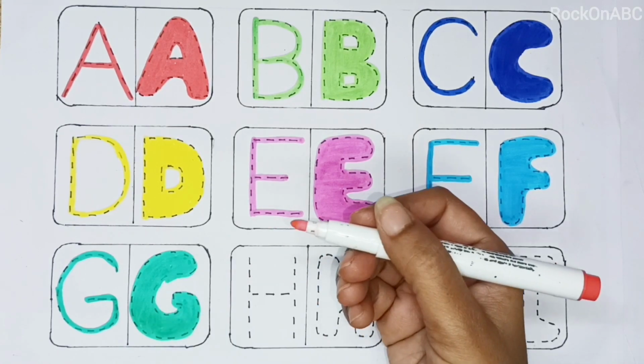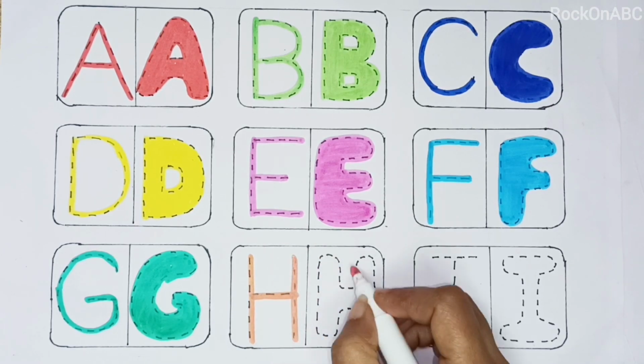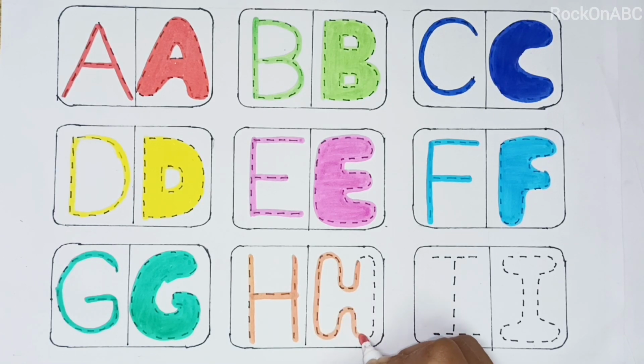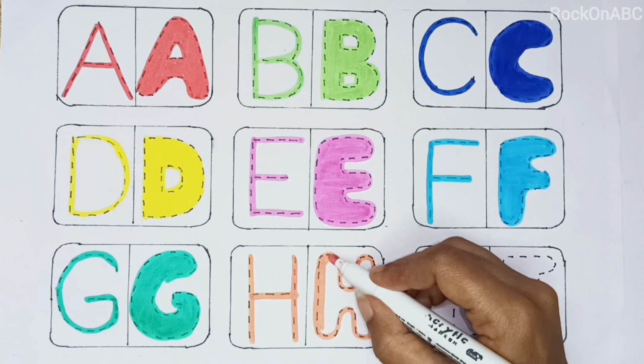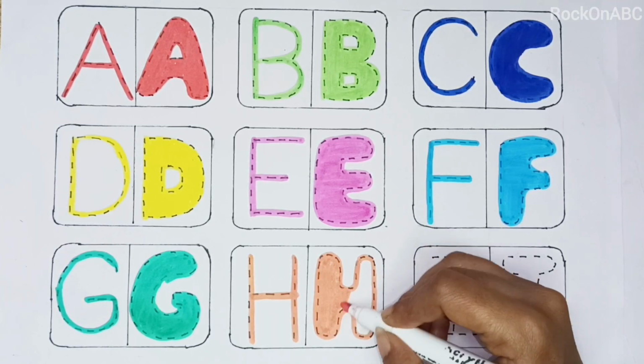The mouse takes the cheese. Orange color. H. The mouse takes the cheese. Hi-ho, the dairy-o, the mouse takes the cheese. H for horse. The cheese stands alone. Hi-ho, the dairy-o, the cheese stands alone.